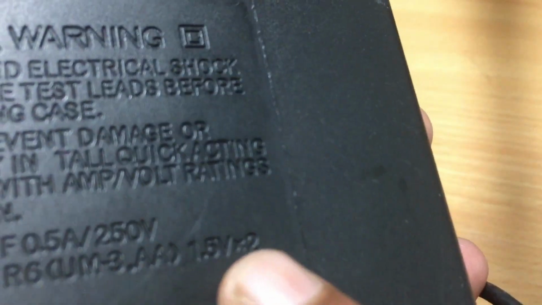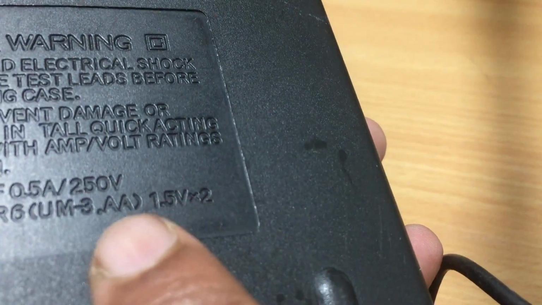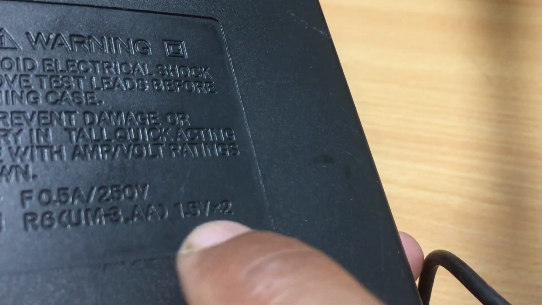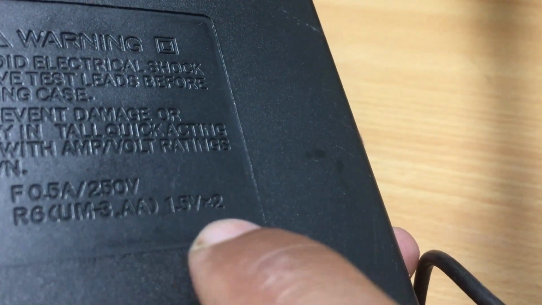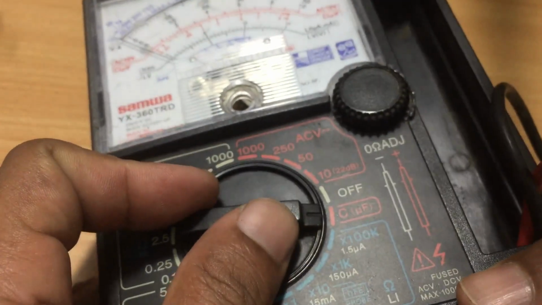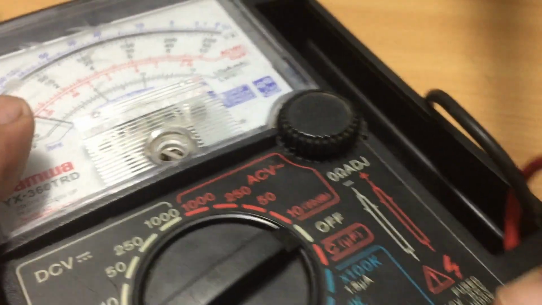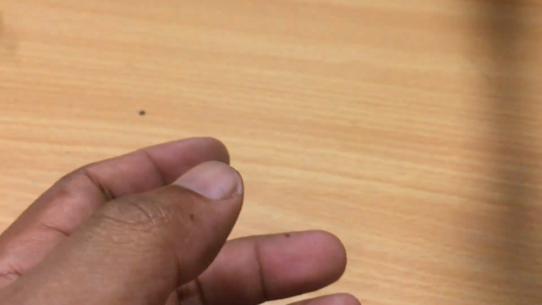You need to use only 2 batteries of 1.5 volt, which means this needs only 3 volt. When you do not use this, put it to the off level. I will show you a digital multimeter compared to this.